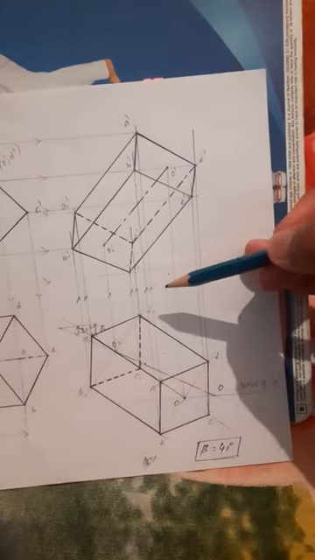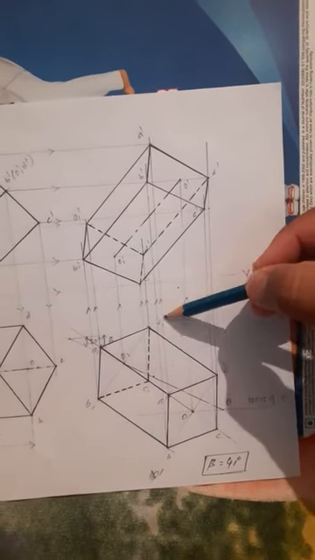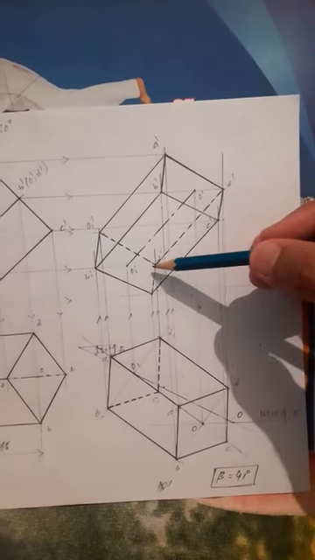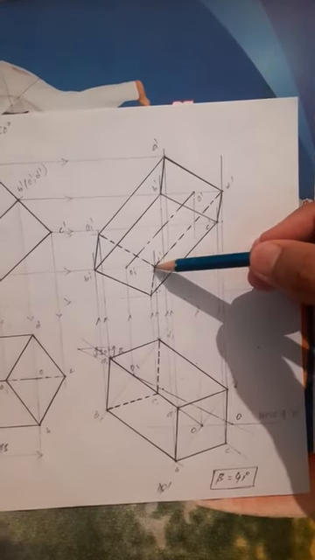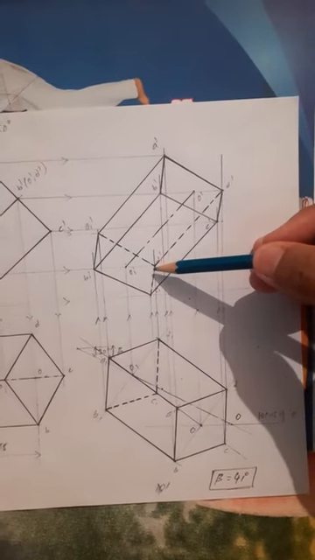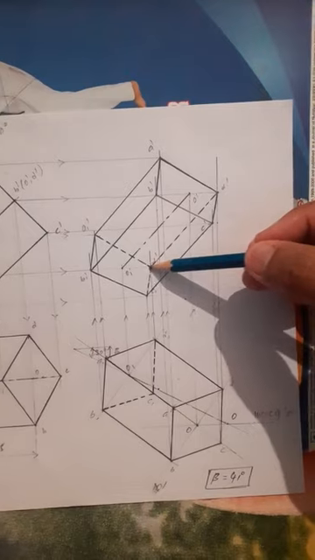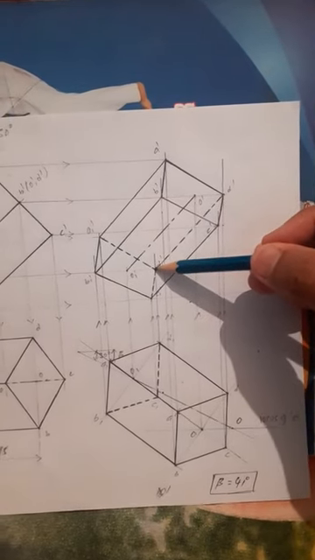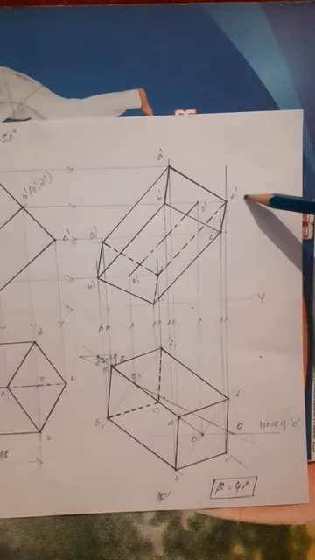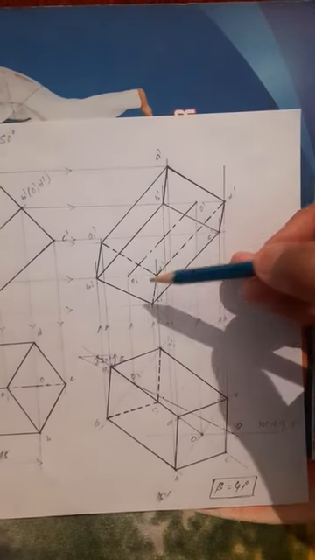Then what about D1? The corner D1 is far away from the observer. Where is D1? D1 dash is here. It is far away from the observer, so this corner is invisible. The edges formed from D1 dash are invisible because the corner is invisible. So D1 dash D dash is invisible, drawn as a dashed thick line.